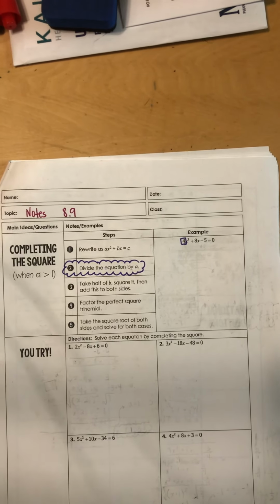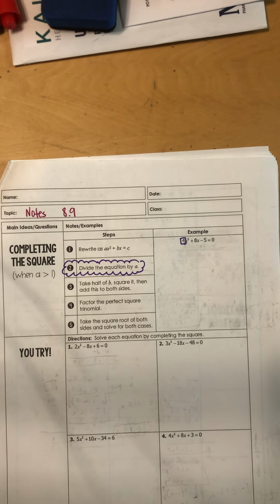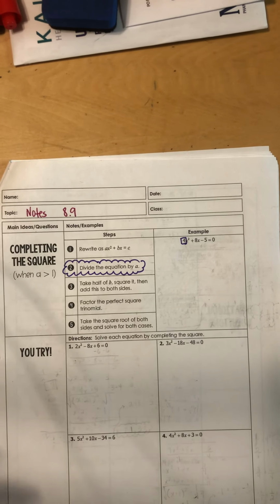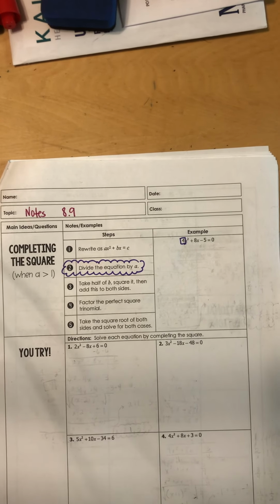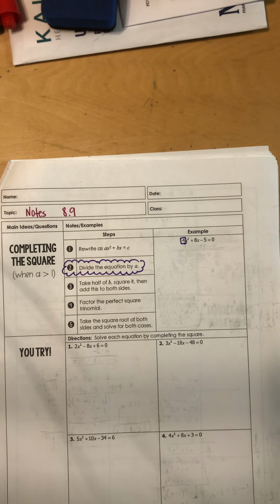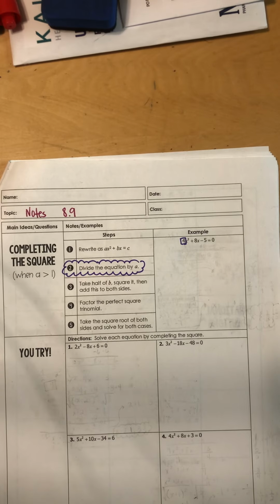So the only thing that's going to be different with this one is our step 2. We're dividing our equation in step 2 by whatever your coefficient is in front of your x squared term. So if it's 4, like in our example, we're going to divide by 4. You want that number to be 1 in order to complete the square.